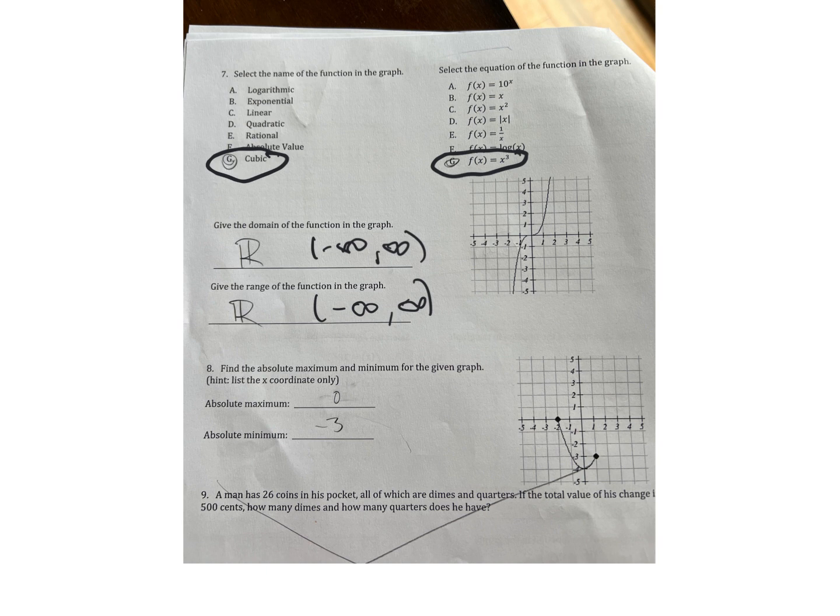So let's find the absolute maximum and minimum for the given graph. List the x-coordinate only. Well, the absolute maximum right here is -3. Right? It says, hint, list the x-coordinate only. So this point right here is -2, 0. So your maximum is 0 at x equals -2, and it only wanted the x-coordinate. Right? List the absolute minimum. That's at the point 1, -3, and they only wanted the x-coordinate.